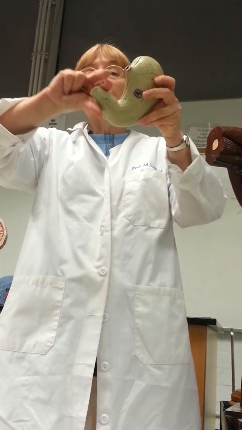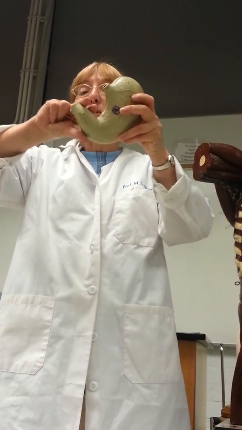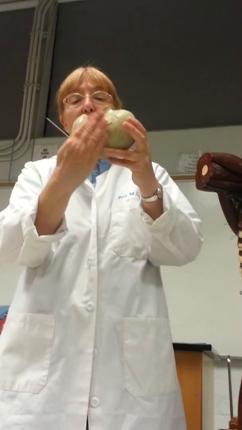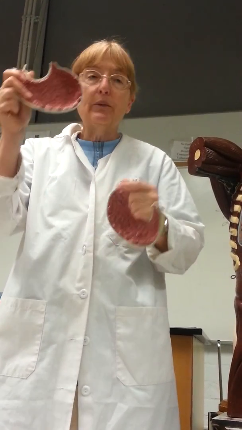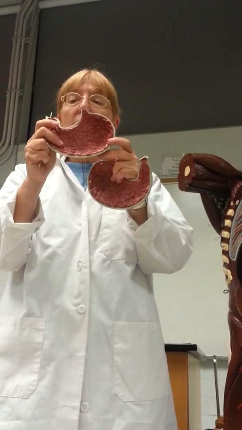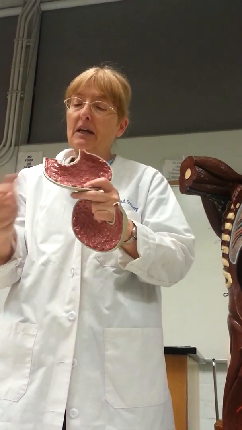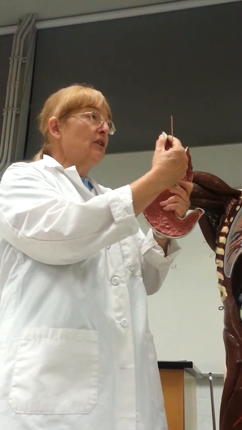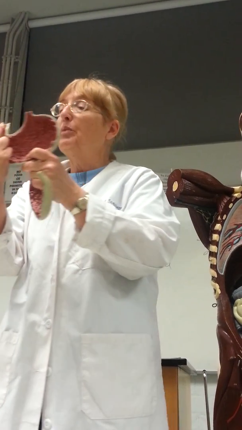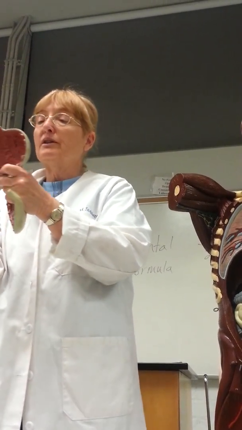This funnel-like region is the pylorus of the stomach, and the central part is called the body of the stomach. If we open the stomach up, what do we call the wrinkles inside of there? The rugae. I love the rugae. And then there's the pyloric sphincter. So that little constricted region that you see right there at the end of the pylorus, that's the pyloric sphincter.